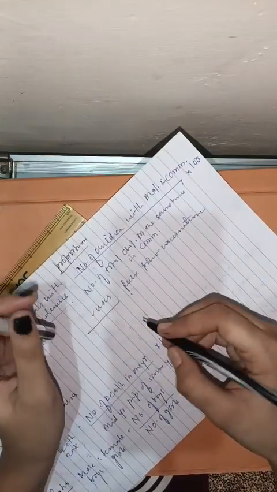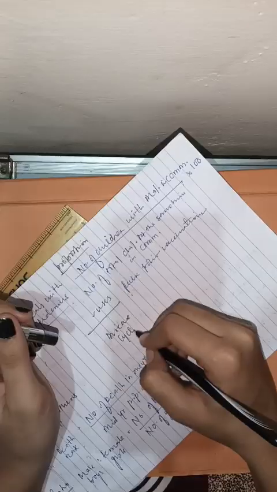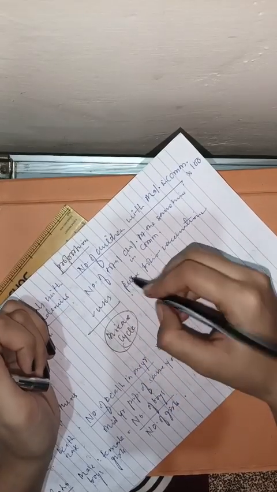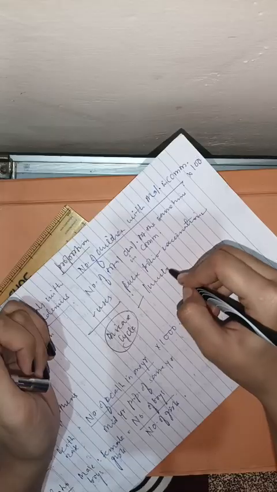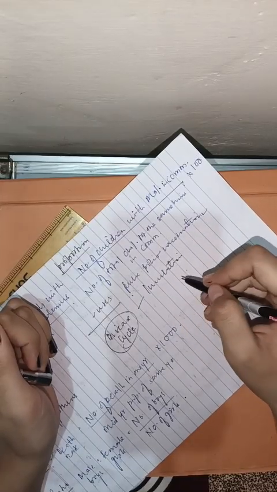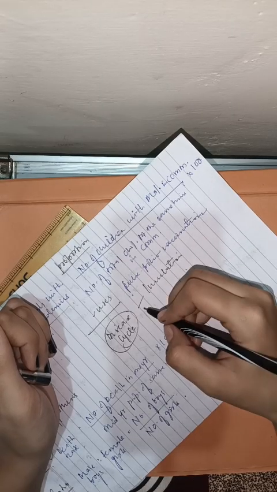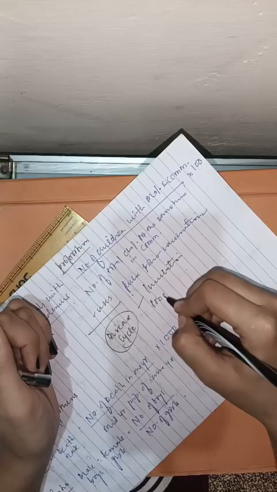Okay. Next is disease cycle. It has six stages. First is incubation period. In this stage, the interval between the entry of the disease agent in the body and the manifestation of clinical signs and symptoms. Then we have prodromal stage.